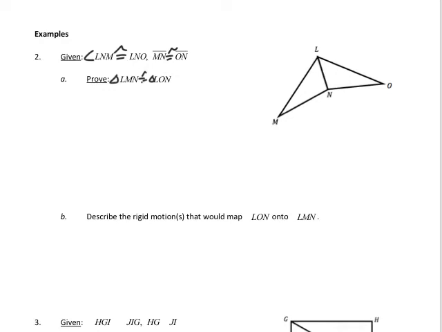So to do that, we're first going to mark up our diagram. If these two angles are congruent, L and M is this one, and L and O is that one, you're going to mark it up. And then MN is congruent to ON. Well, what I need to prove these two triangles congruent are two sides and the included angle.